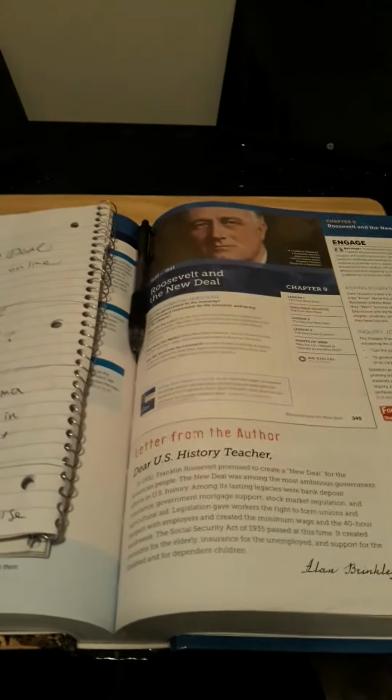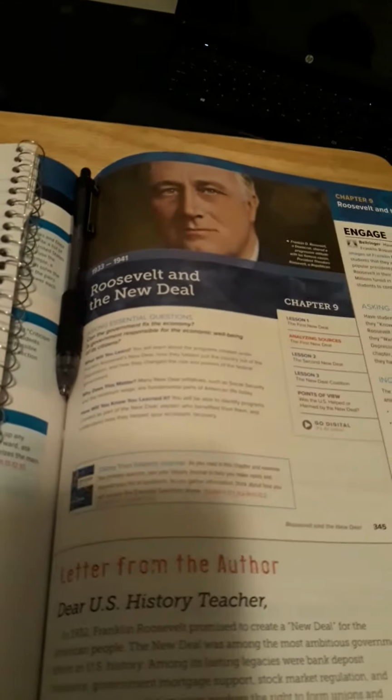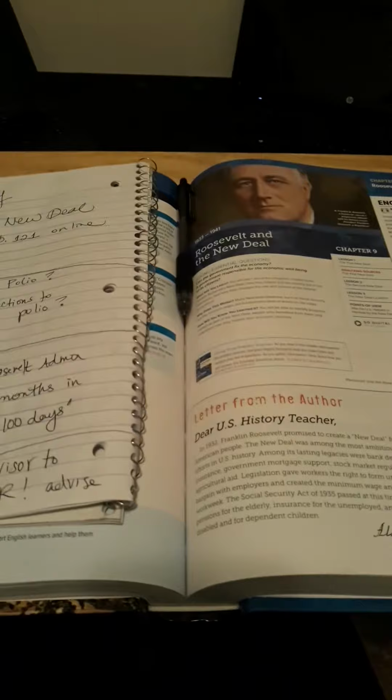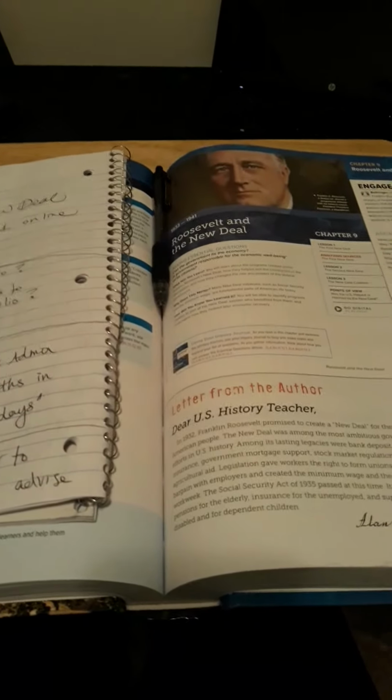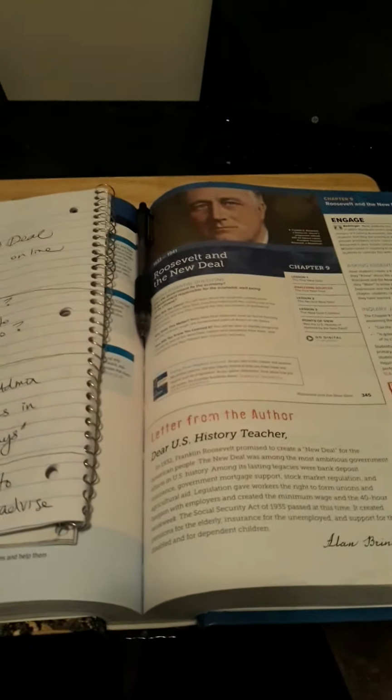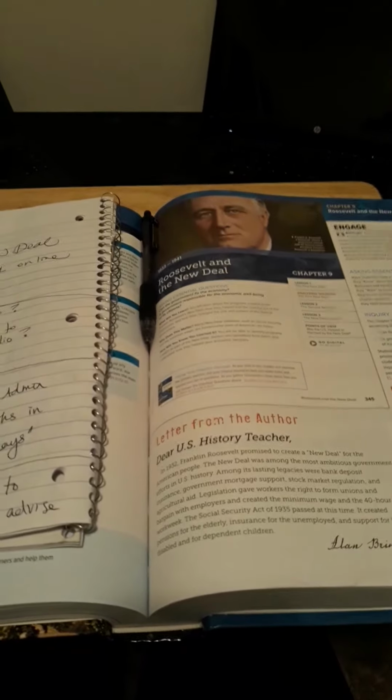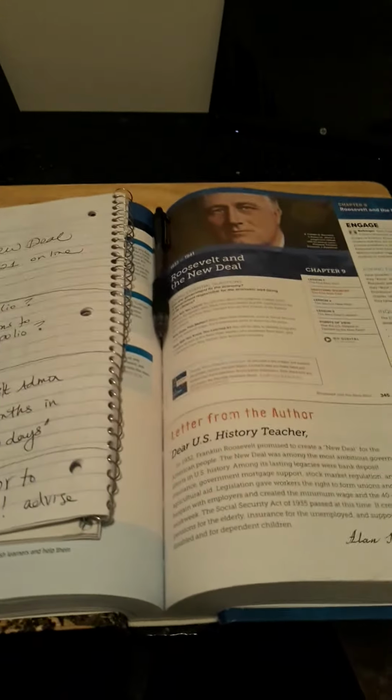U.S. history. We're going into chapter 9, lesson 1, which is about Roosevelt and the New Deal. This is FDR, Franklin Delano Roosevelt. This is a very, very good time in history to be studying U.S. history. It's exciting. So you're coming out of the Great Depression. You're actually going through the Great Depression right now.